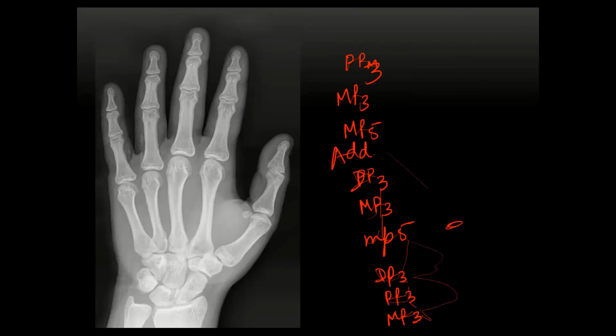Here is adductor sesamoid and here is radius. So let's see what all. See 1, 2, 3, 4, 5. These are the digits. PP3 is proximal phalanx, this is middle phalanx and this is distal phalanx. Proximal phalanx of third finger is this bone. Then is middle phalanx of third finger. Then is middle phalanx of fifth finger.